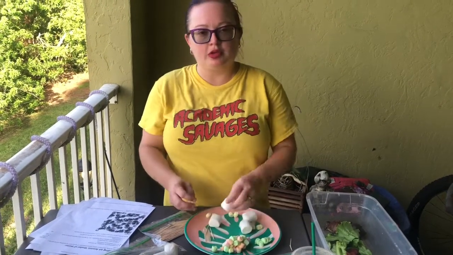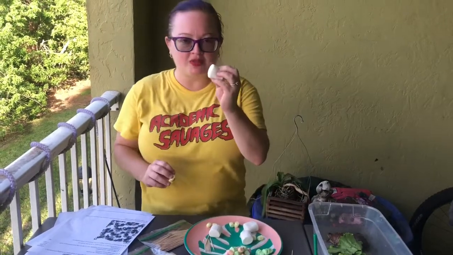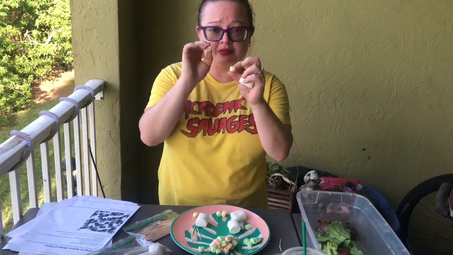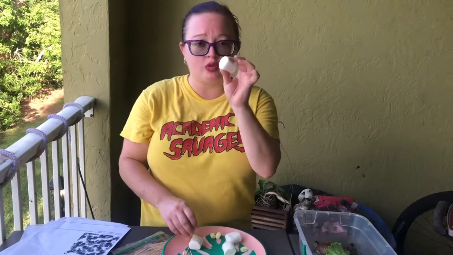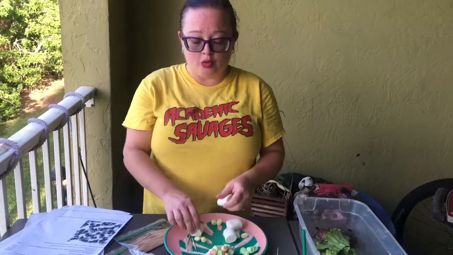Okay, so to make our water molecule, we are going to use 1 big marshmallow and 2 little marshmallows. The big marshmallow symbolizes the oxygen atom, and the little yellow marshmallows are going to symbolize the hydrogen atoms. So the atomic symbol for water is H2O. H stands for hydrogen, 2 stands for 2 atoms, that's why we have 2. And then O is for oxygen, but there's no number after it, so it's only 1 oxygen atom. So we're gonna put them together.